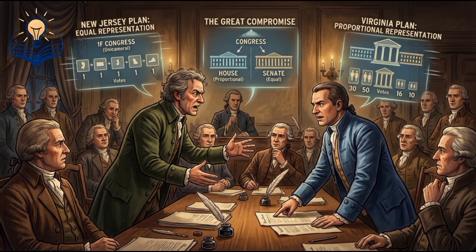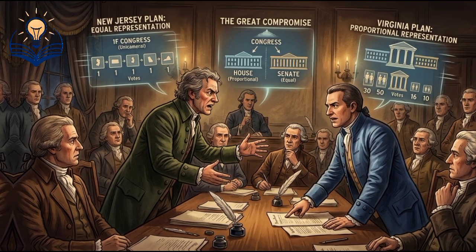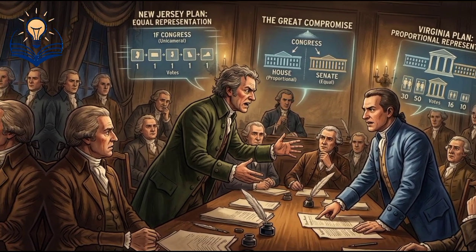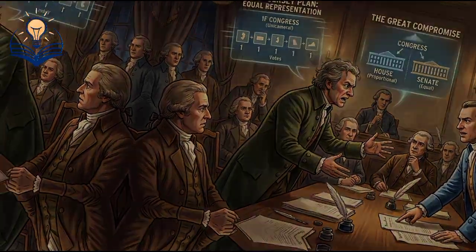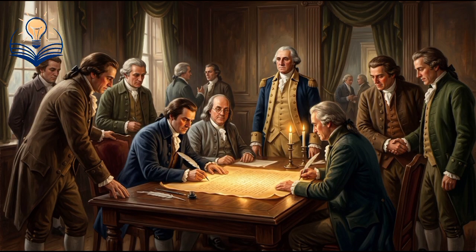Another difficult issue was slavery. Southern states wanted enslaved people counted for representation. The compromise counted enslaved people as 3/5 of a person for representation and taxation. This became known as the 3/5 Compromise. Finally, after months of debate, the delegates created a completely new system of government.